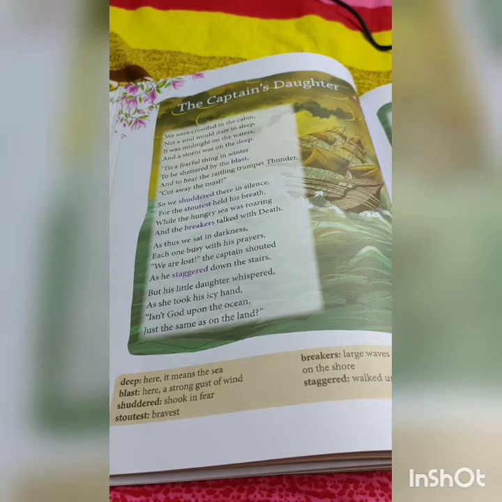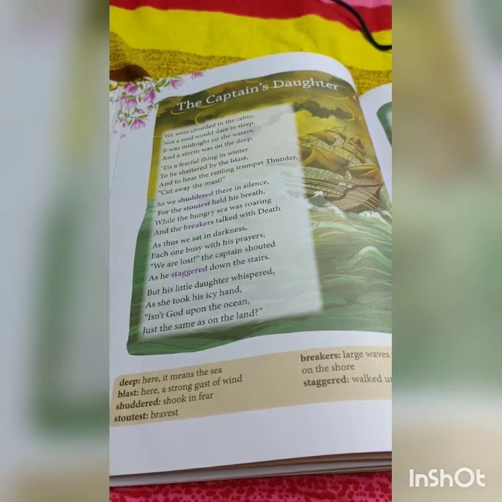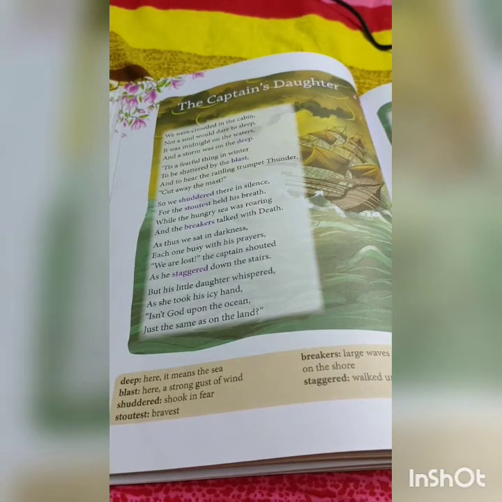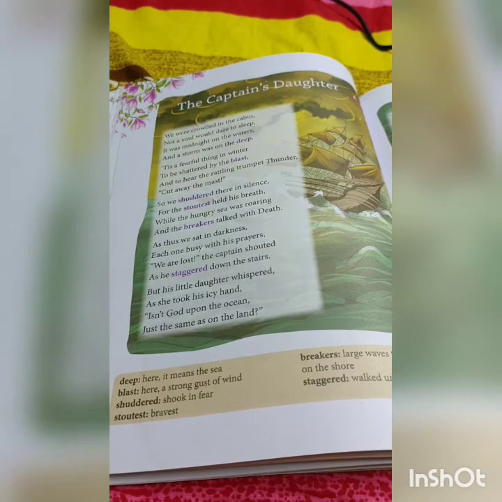Those types of flags, those types of mast help the captains, or help the people in order to move upon the sea. Okay, so this is the mast.